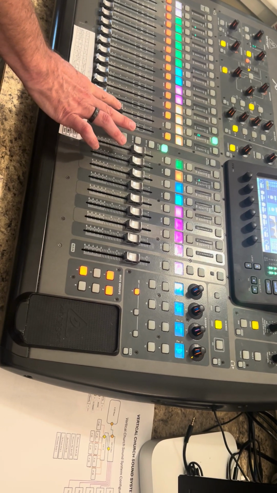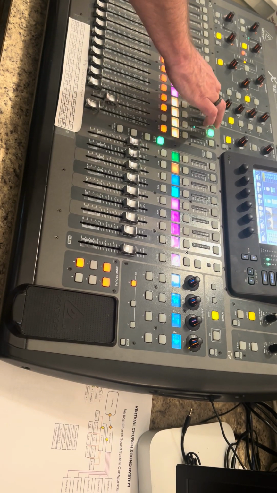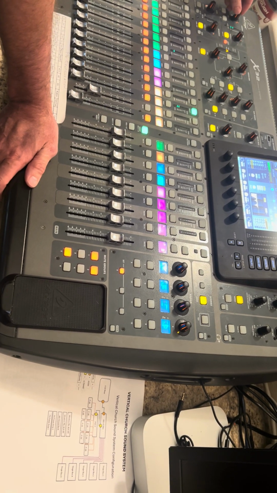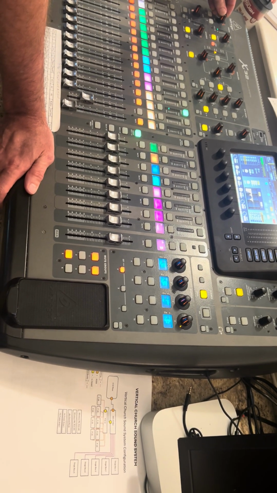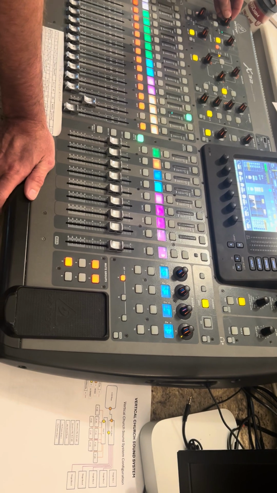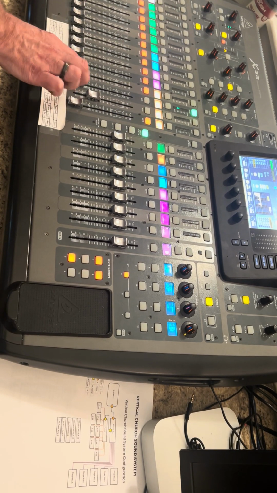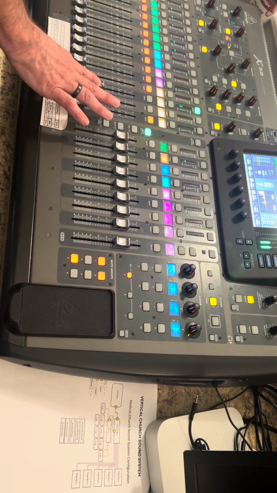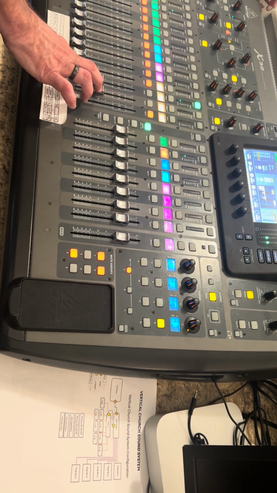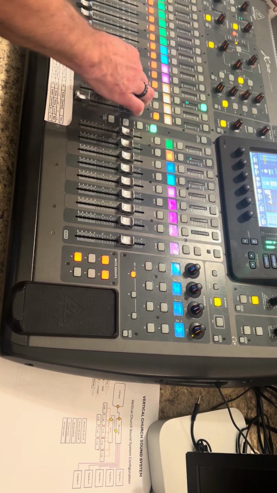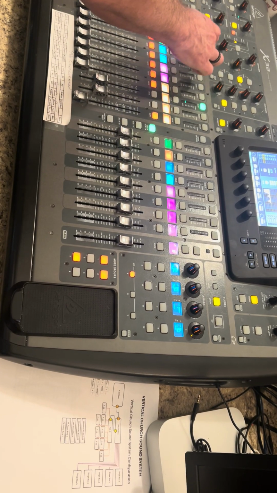Okay, Kevin, let me hear Tori's guitar. So that's going to be okay. I'll unmute her. The reason I do this is I know I'm not going to blow anybody. Okay, let's hear the keys.